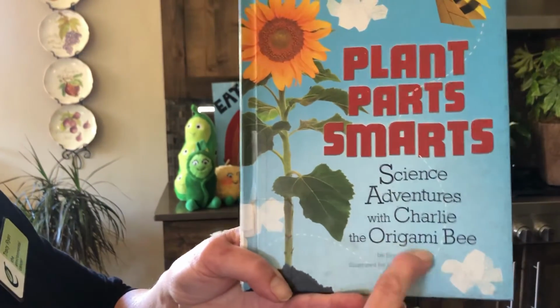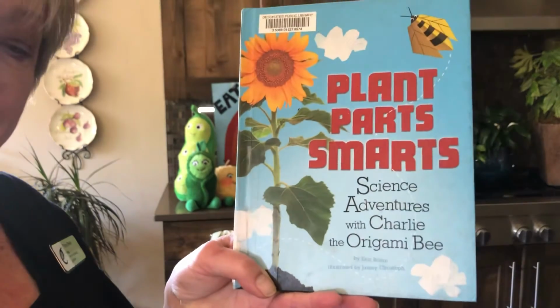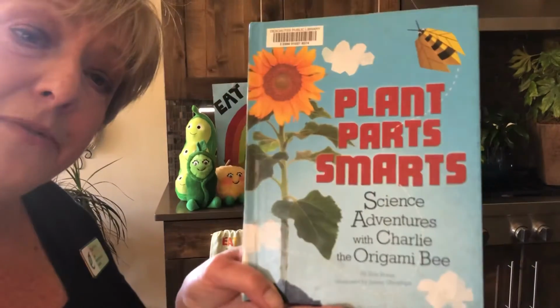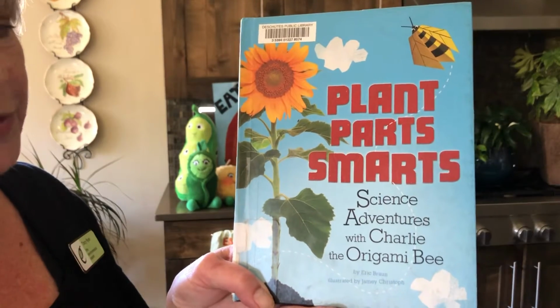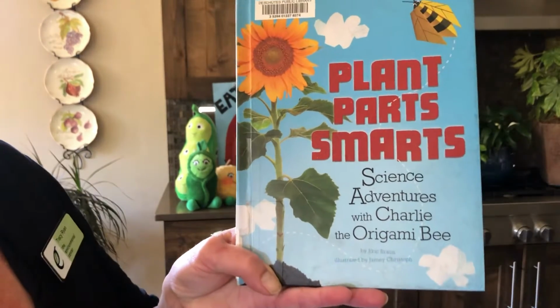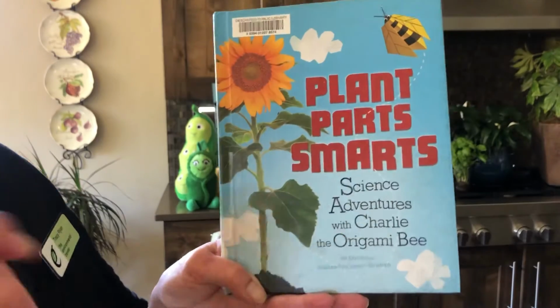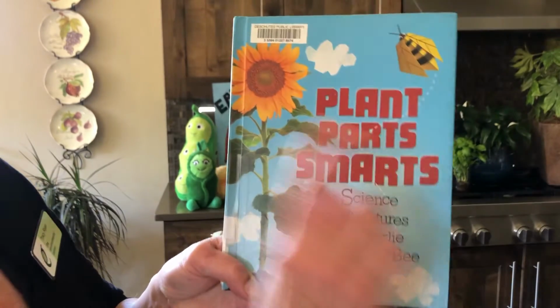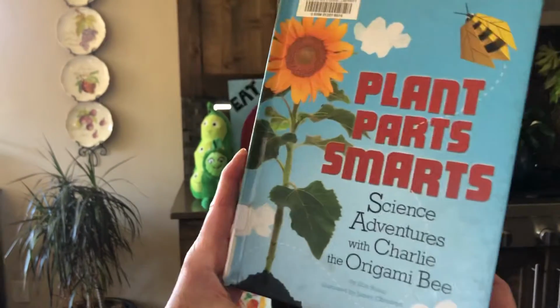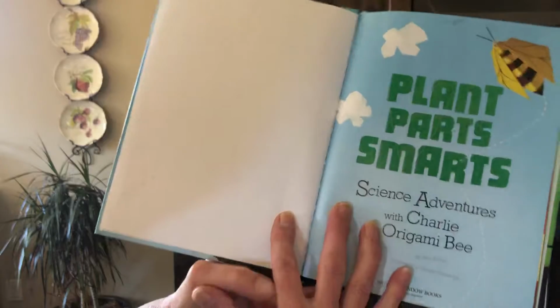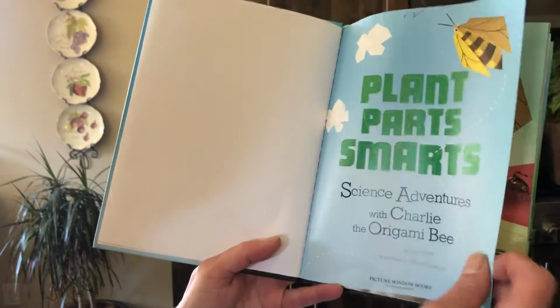Now you may be wondering what origami is. You may have heard of that. It's from the Japanese language, and it just means paper folding or folding paper. It's an artwork. You may have even done this in your class before. But this is Charlie up here. Let's see what happens on Charlie's adventure with the other bugs.